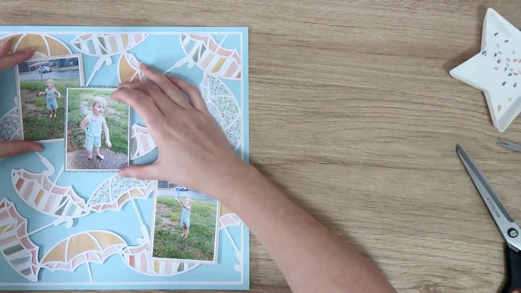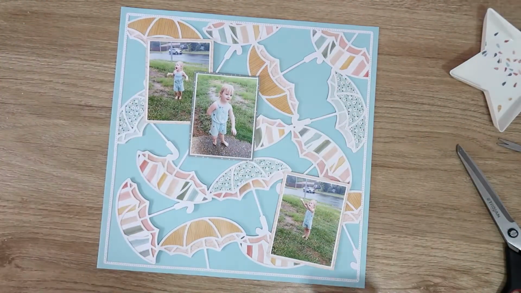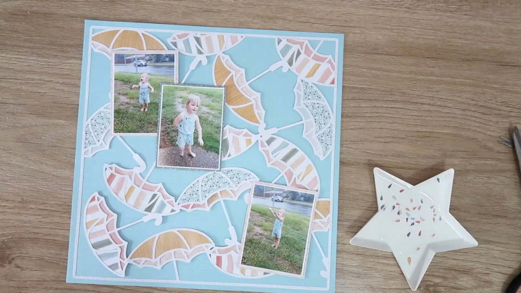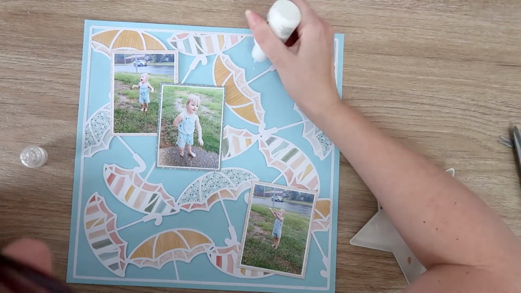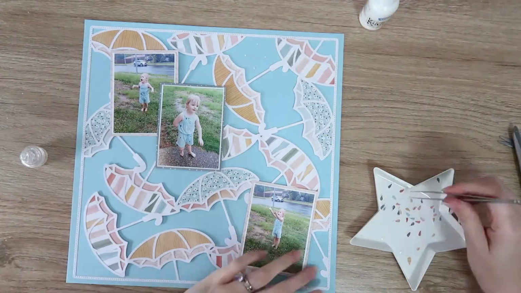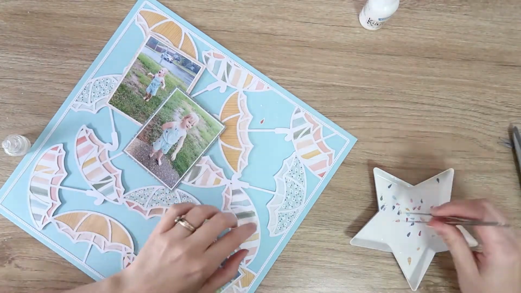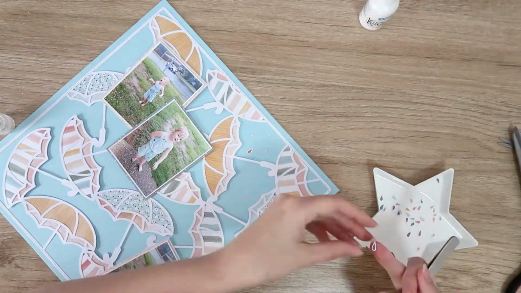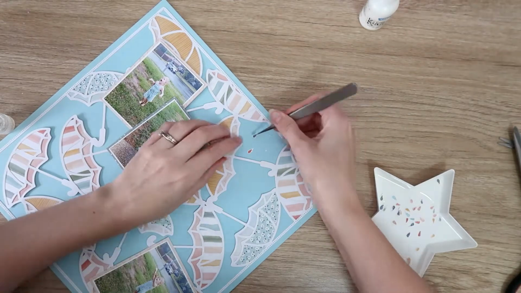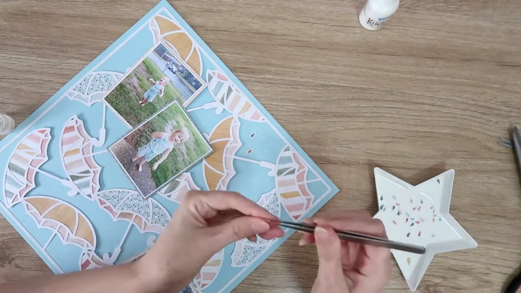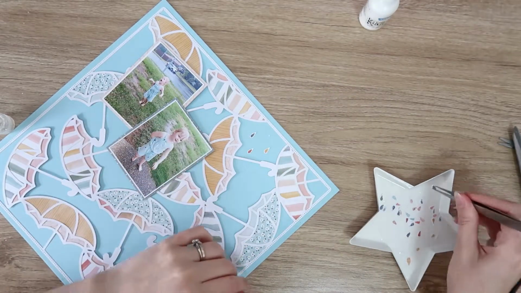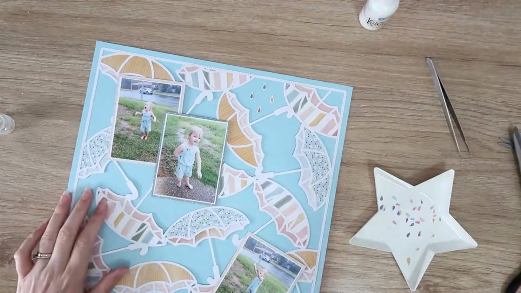So there we go. So I'm placing that main photo more towards the center of the layout because that is where your focus will be when you're looking at the page. And now I'm popping on my raindrops, so I know where my photos are going to go. I wanted to position those first before I went ahead and did this because I didn't want to glue raindrops down where you would not see them, where they'd get covered up, because that's just extra work that you don't need to do.